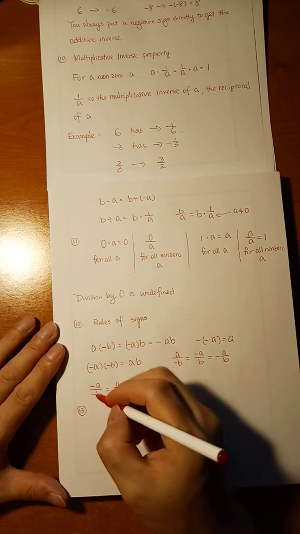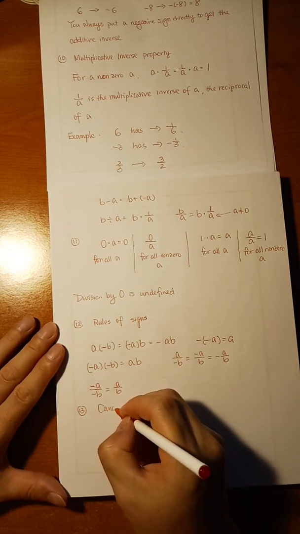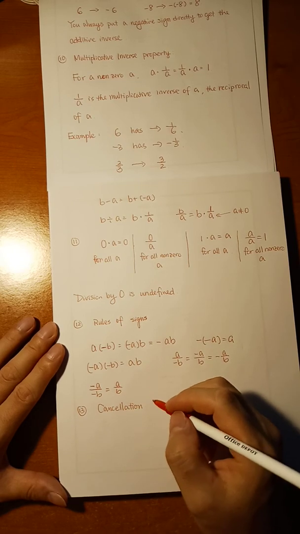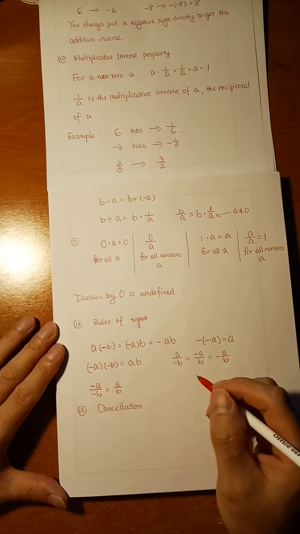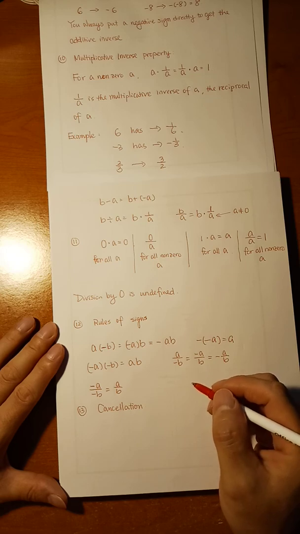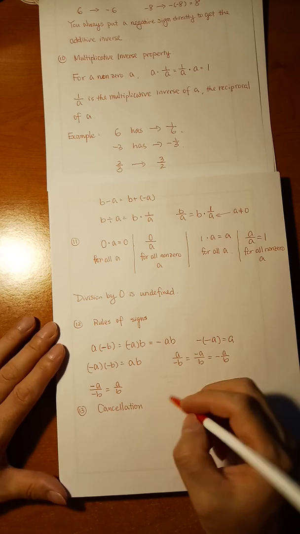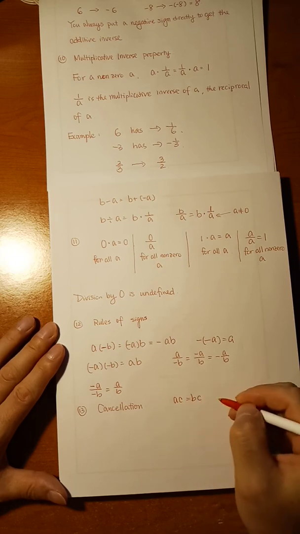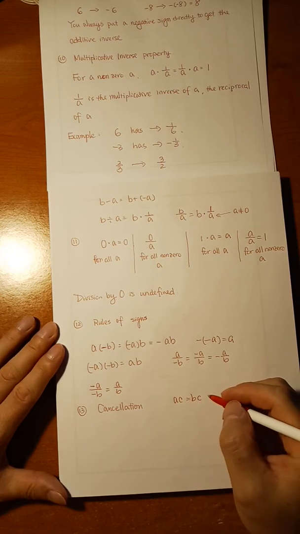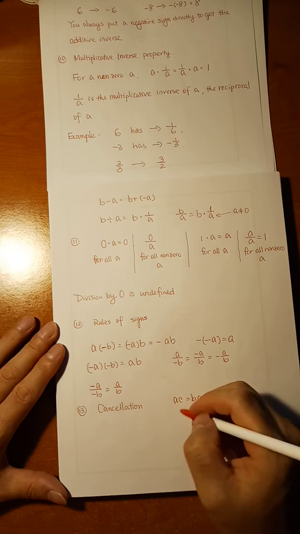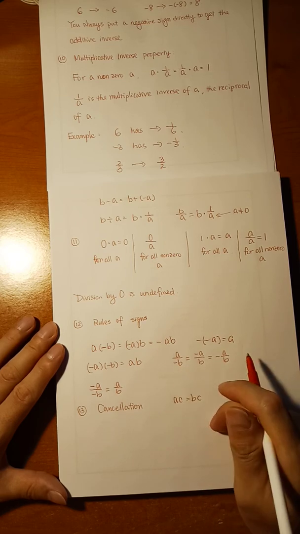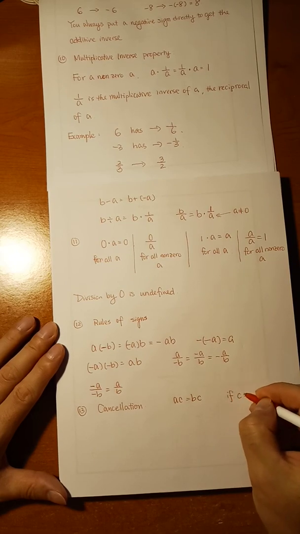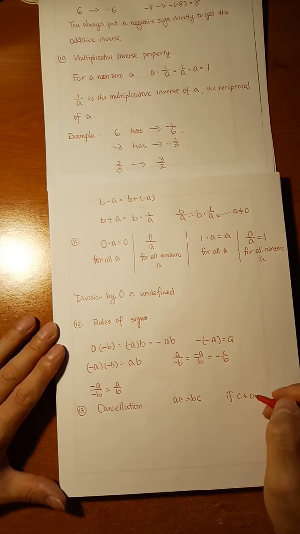And next one, cancellation. What is a cancellation? We want to simplify the rational expression, or we want to simplify the equation. For example, if you have A times C equal to B times C, we always say, okay, let's cancel those C. But when you cancel this C, make sure this C is not equal to 0.